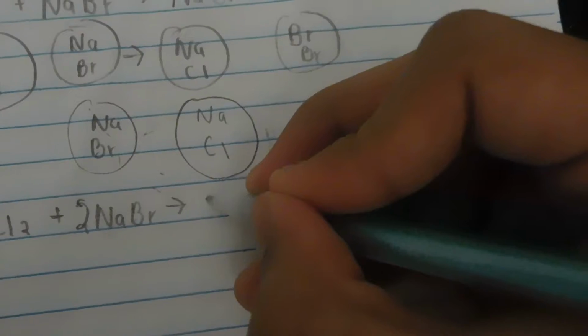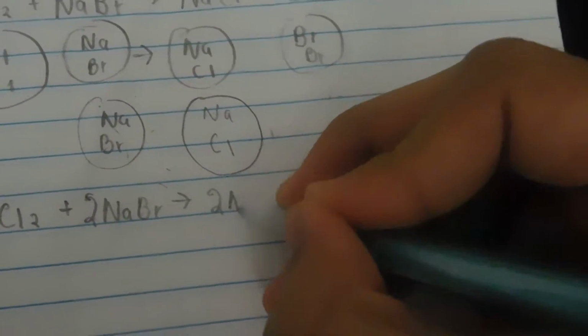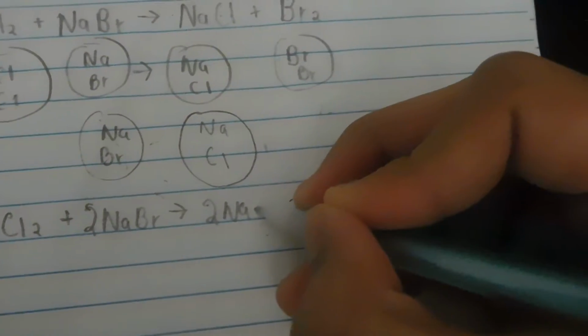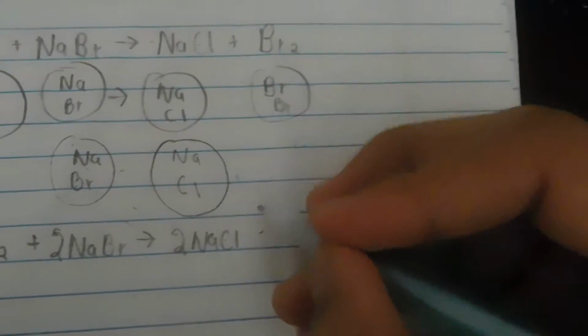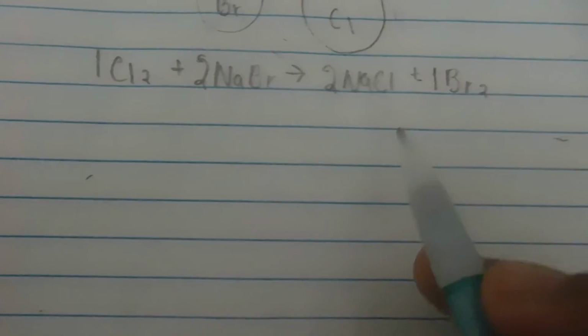Arrow, 2 bubbles, 2 NaCl, and 1 bubble plus 1 Br2. This is my final equation, all balanced and ready.